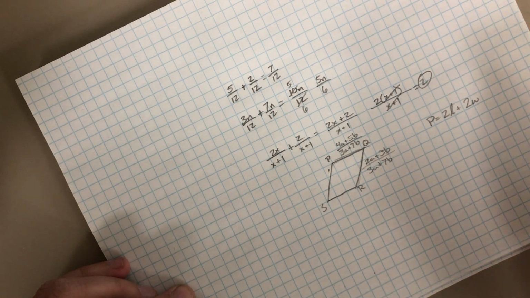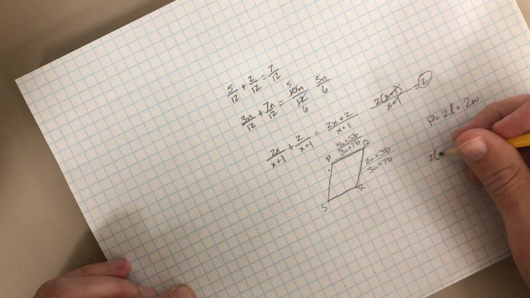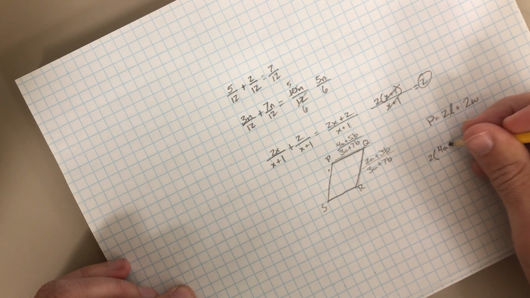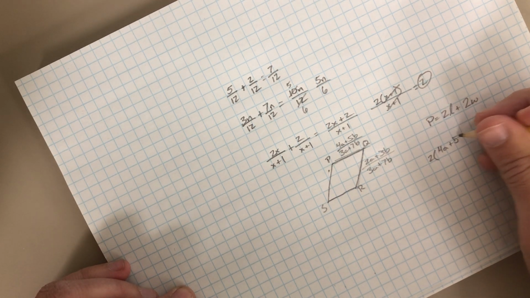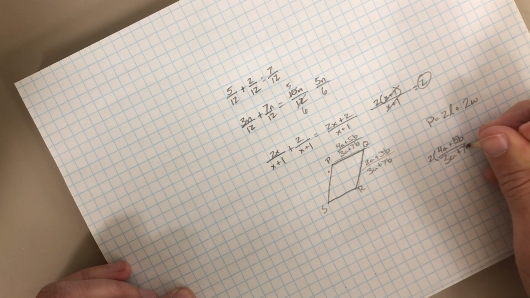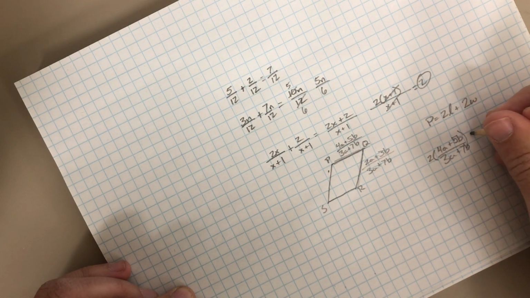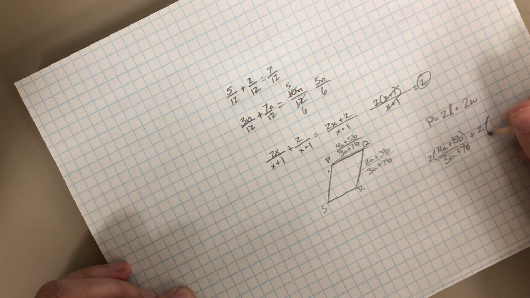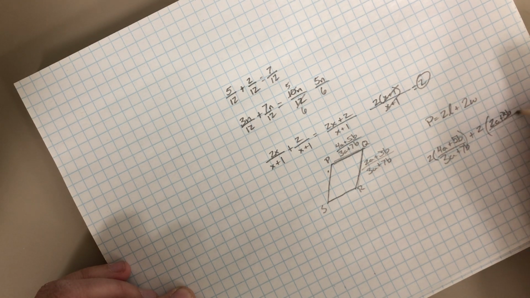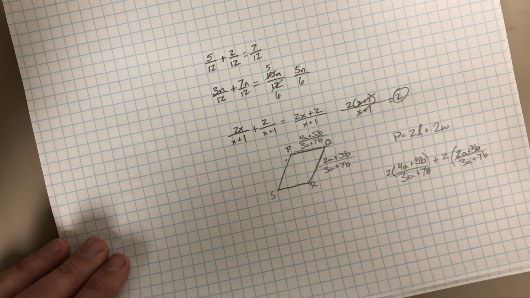Okay? So the perimeter would be 2 times 4a plus 5b over 3a plus 7b, plus 2 times 2a plus 3b over 3a plus 7b.